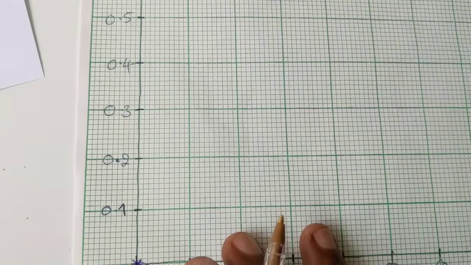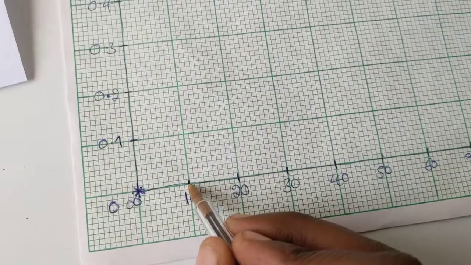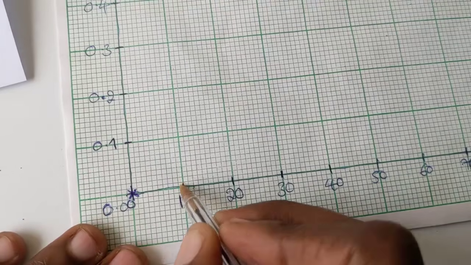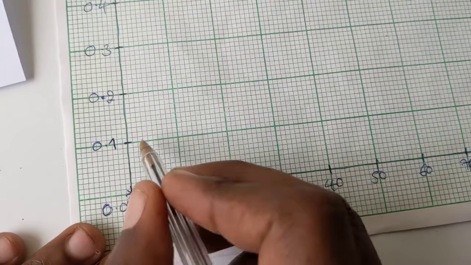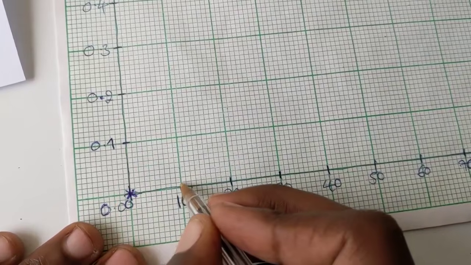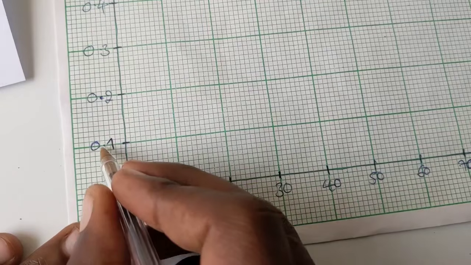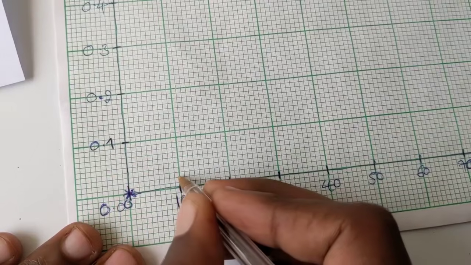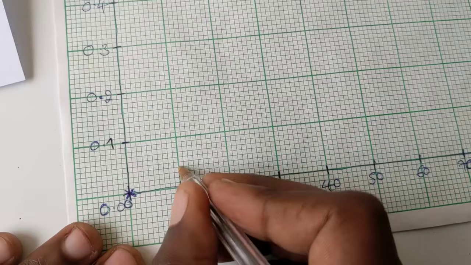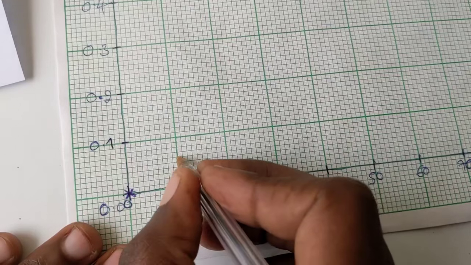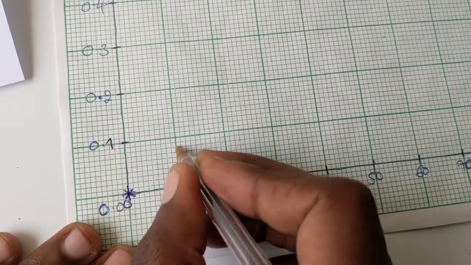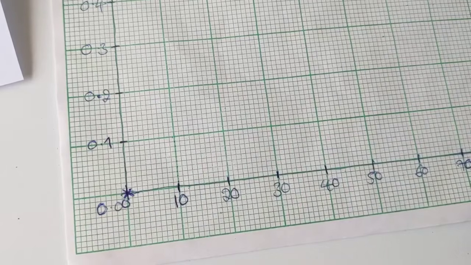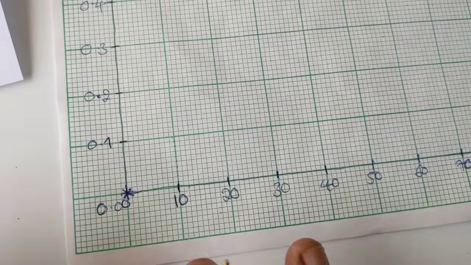This is where 10 is. So we've said that 0.1 is here, meaning that one box is 0.01, because 0.1 is just right here. So another box is 0.01, 0.02, 0.03, 0.04, 0.05, 0.06, 0.07, 0.08, 0.09, then 0.1. So that is how the scale is here.